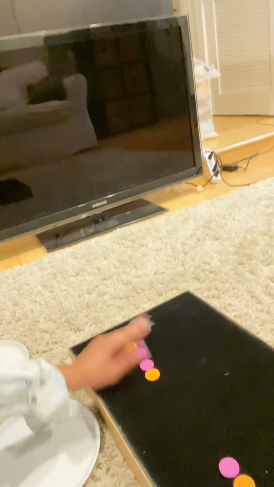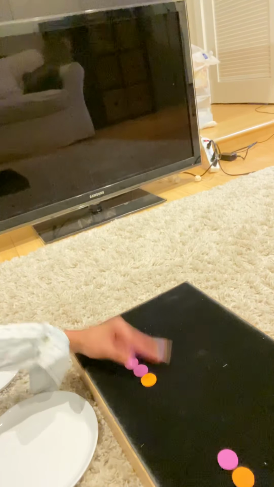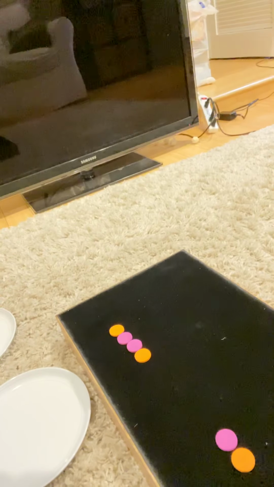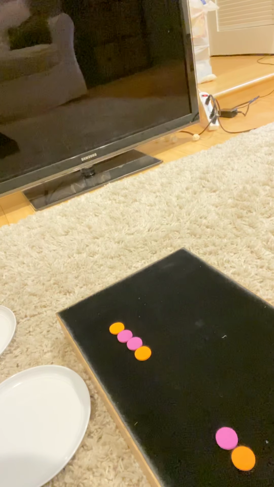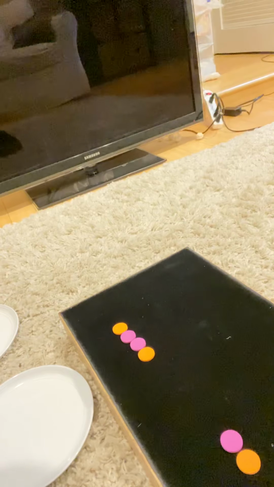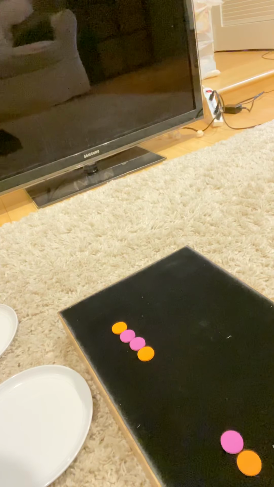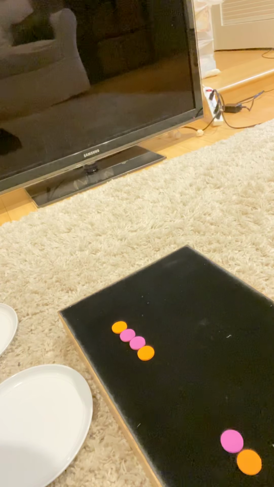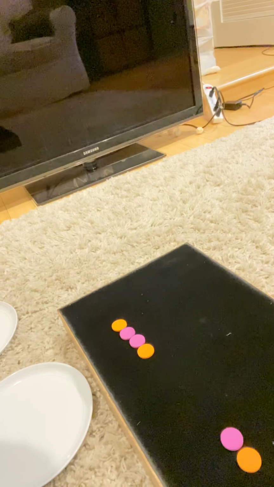So now I'm going to rearrange the counters. Now I want you to take a look at them. Are these equal or unequal? And how do you know that they're equal or unequal?